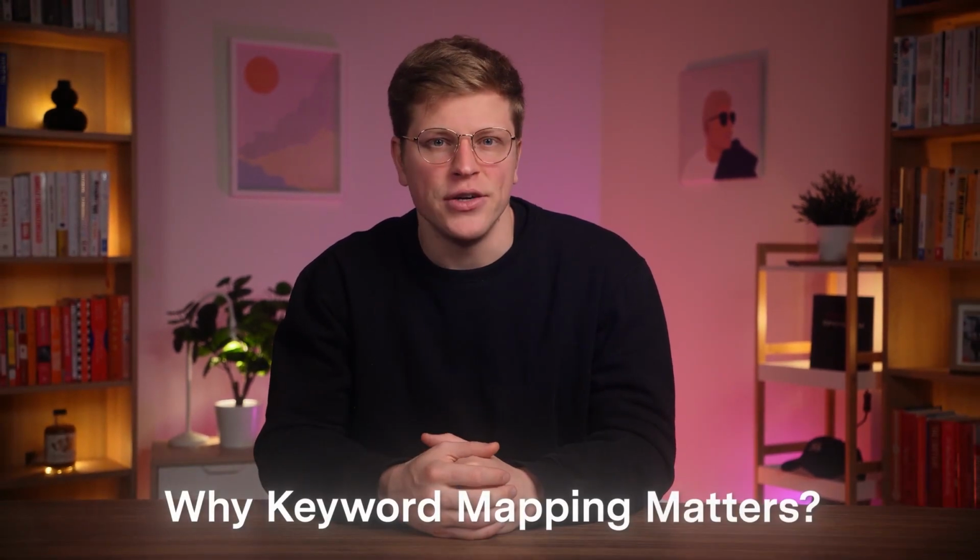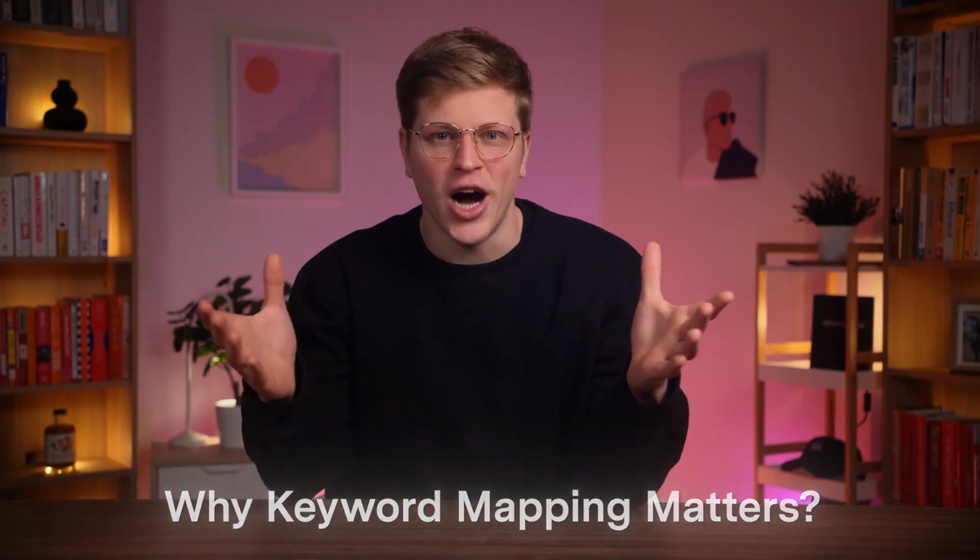Why keyword mapping matters. Think of your site like a cupcake shop. You wouldn't put birthday cupcakes, vegan cupcakes, and wedding cupcakes all on one messy shelf. You organize them so customers know exactly where to go. Keyword mapping does the same for search engines. It gives every page a clear focus, prevents keyword cannibalization, meaning two pages fighting for the same keyword, and helps Google match your page to the right search. Next, let's see how we can map our keywords in SEMrush.